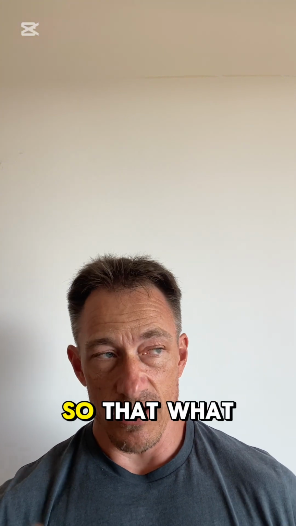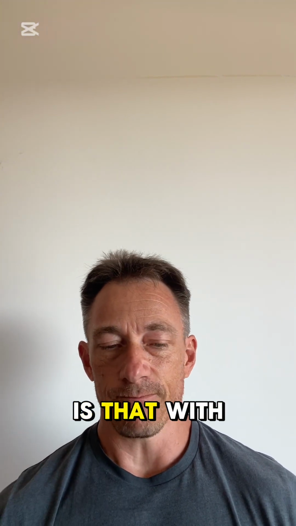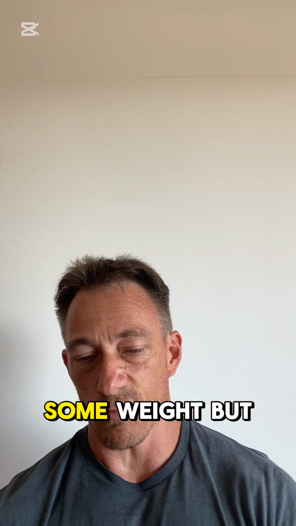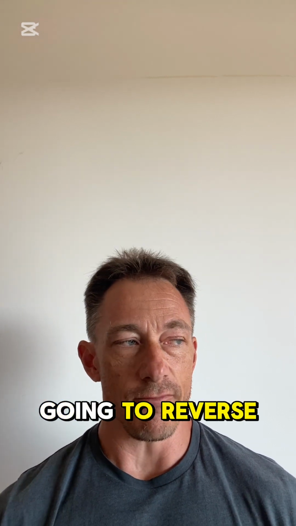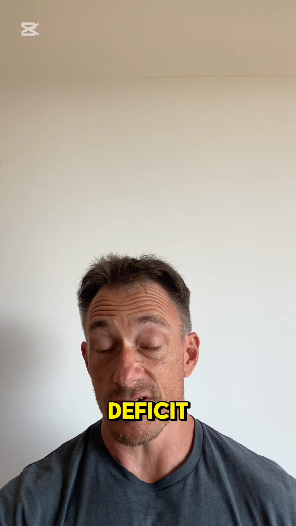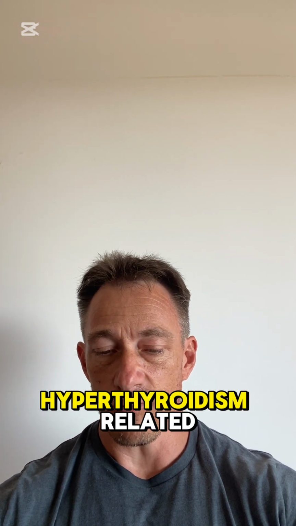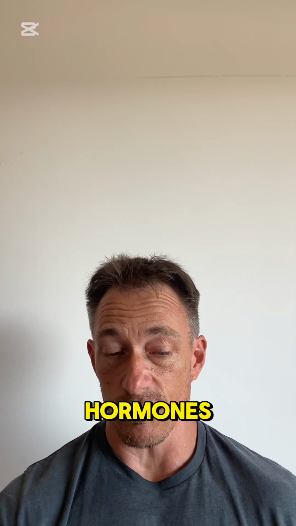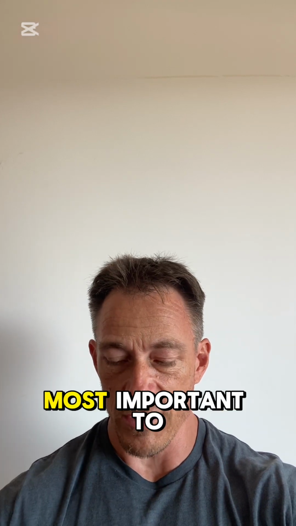Okay, so what that basically means is that with hypothyroidism, okay, you may gain some weight, but it's not normally going to reverse unless you're actually in a calorie deficit and make changes to your lifestyle. Hyperthyroidism-related weight loss often reverses once you actually normalize the hormones again. So it's most important to actually get that hormonal control.